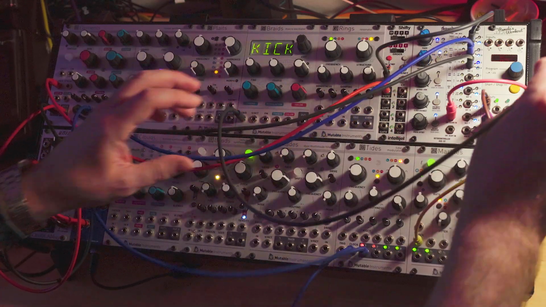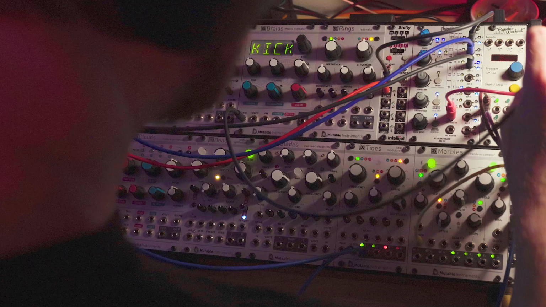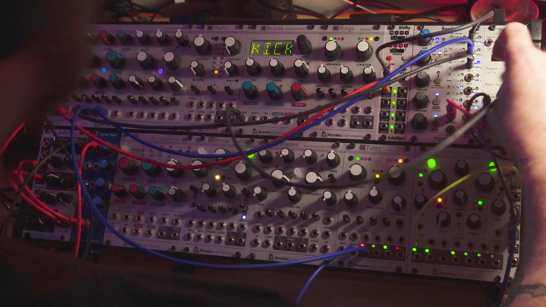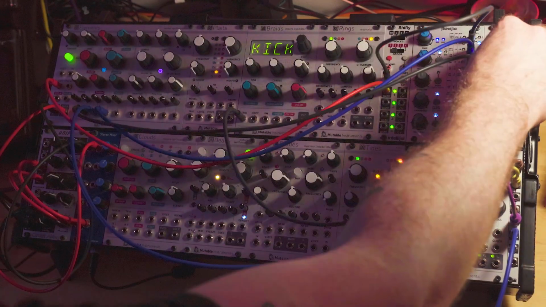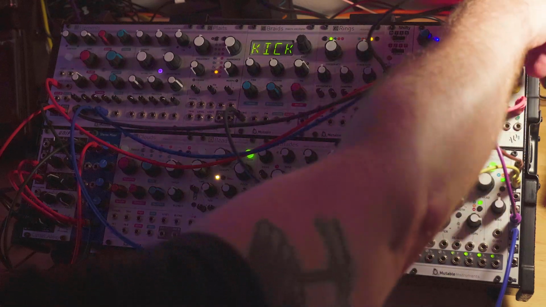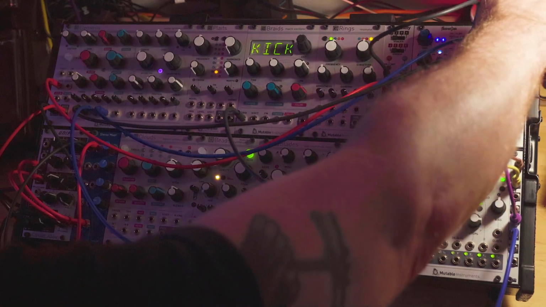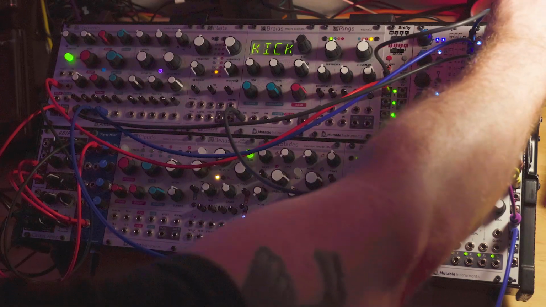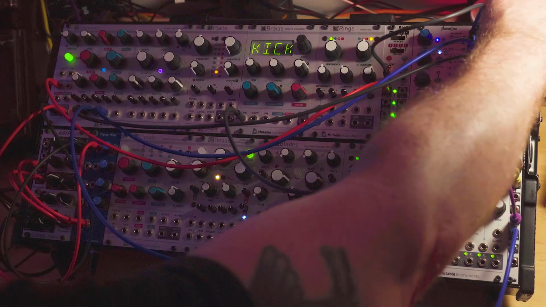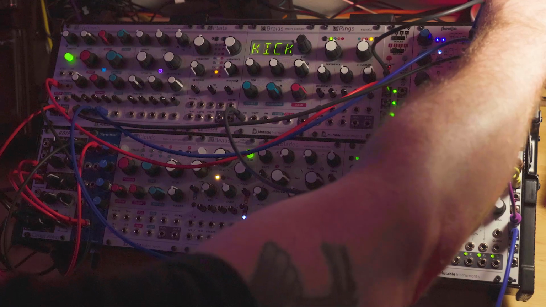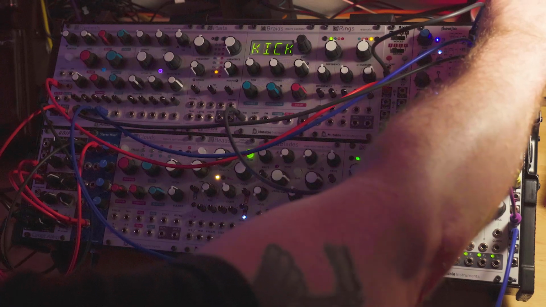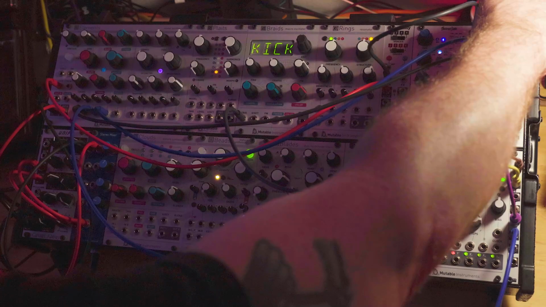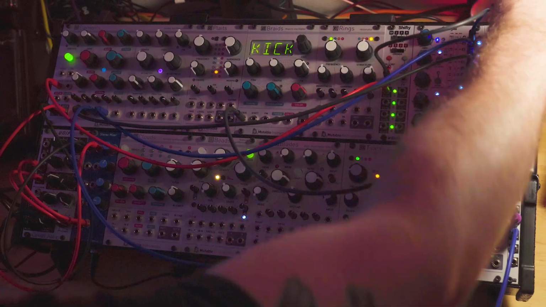So let's go ahead and pull out of 2 here. I'm going to reset output 2 of Pam's and make this a series of gates at 1 PPQ for right now, which is a quarter note.